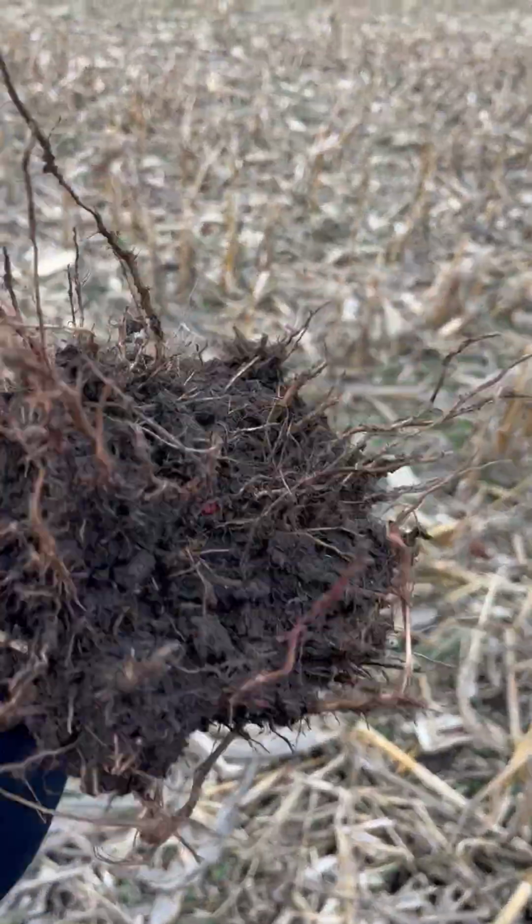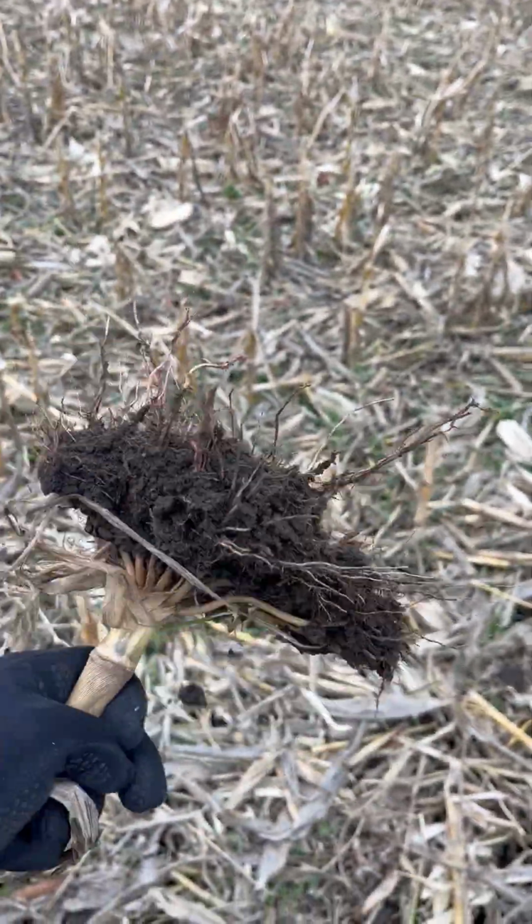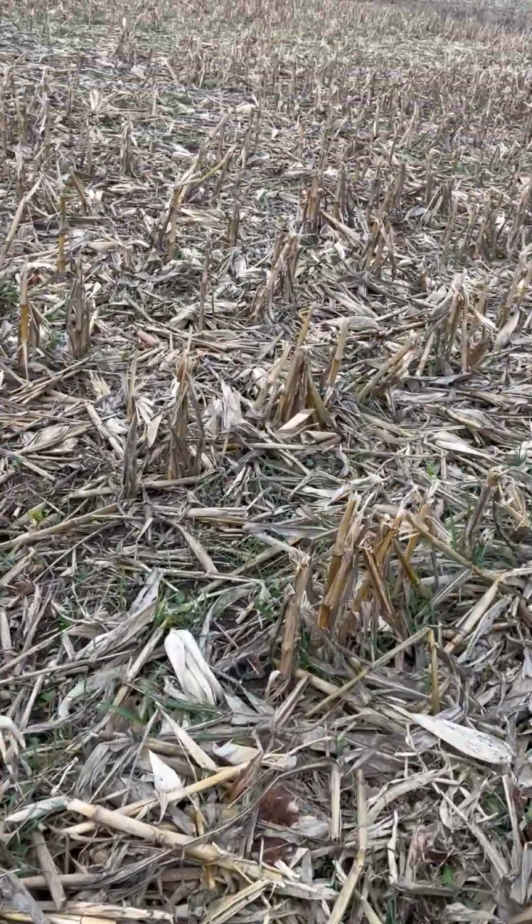So love what I'm seeing here. That's going to be pretty much gone by the time we get to spring here.